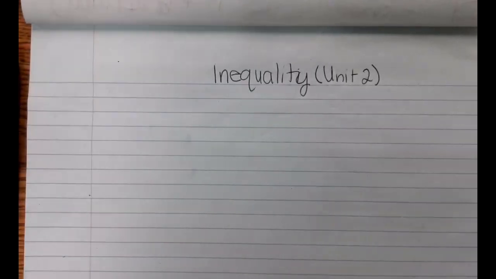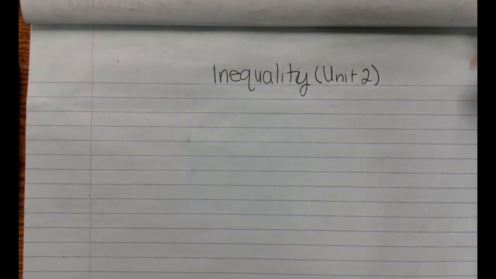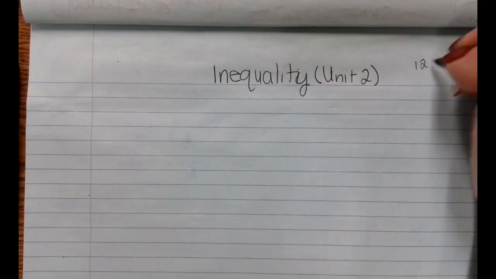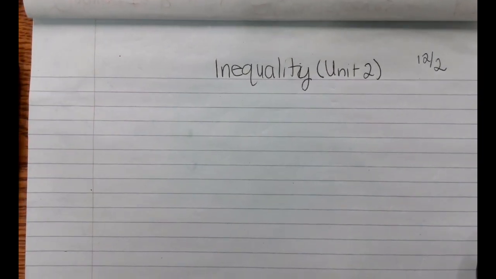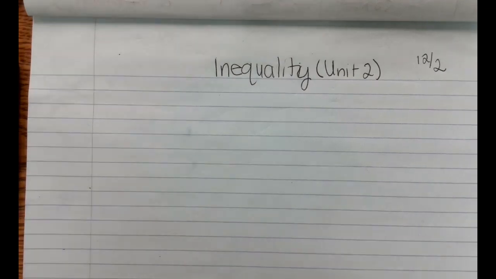They're a little fuzzy today. There we go. It's also helpful if you label the date, especially if you have study buddies, so that way you can tell them what they missed when they were absent. So, inequalities.